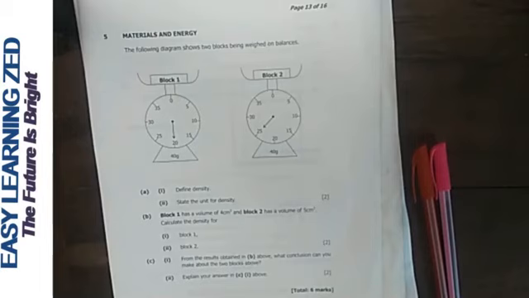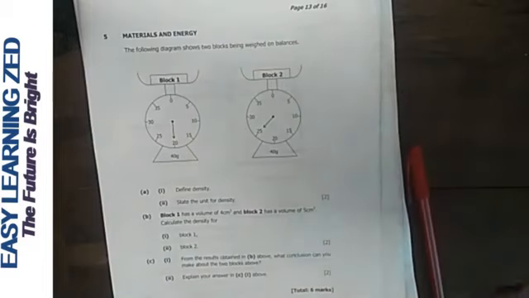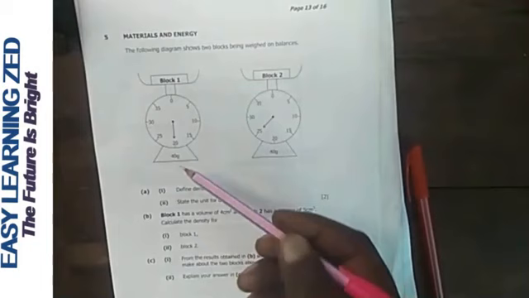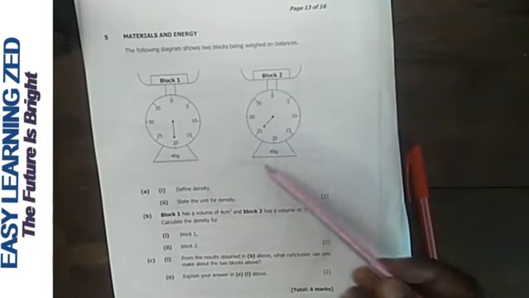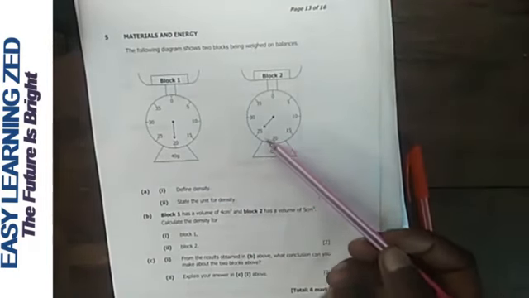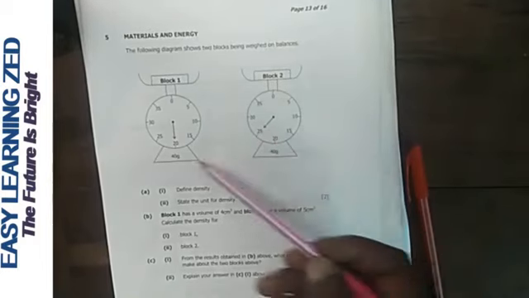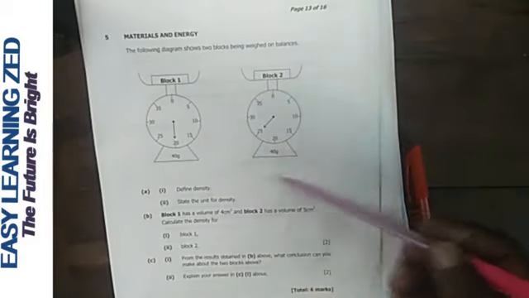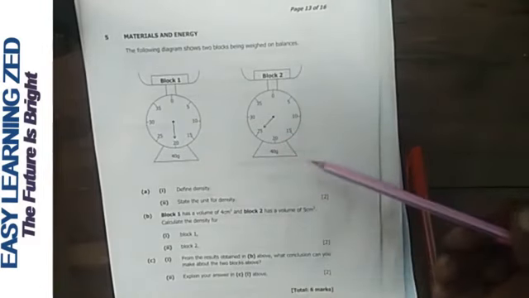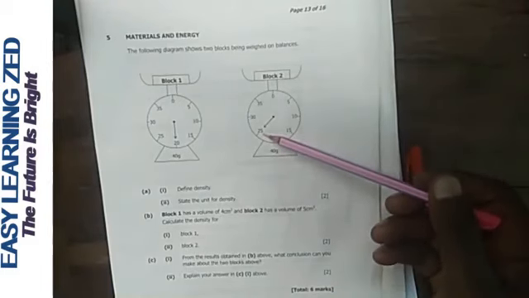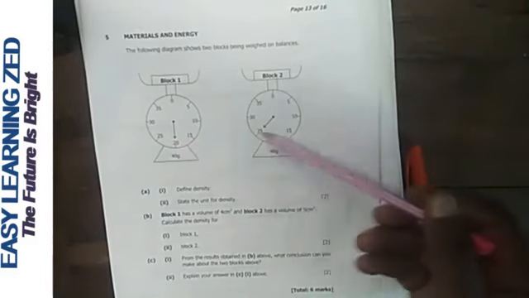The following diagram shows 2 blocks being weighed on balances. I've got block 1 and block 2. We can check on these readings. The 2 blocks are both 40 grams, but when you look at this, the reading here is 25. So this is 40 and this is 40, but what is the reading? The weight, you can see here and here, is 20 grams and 40 grams.